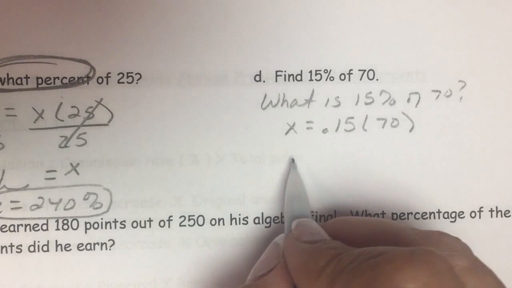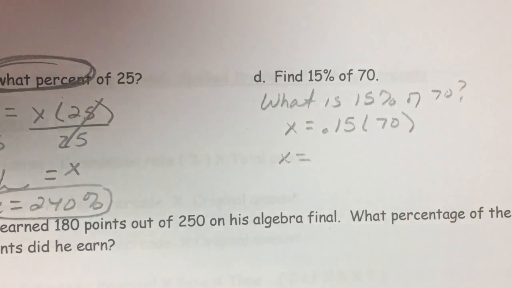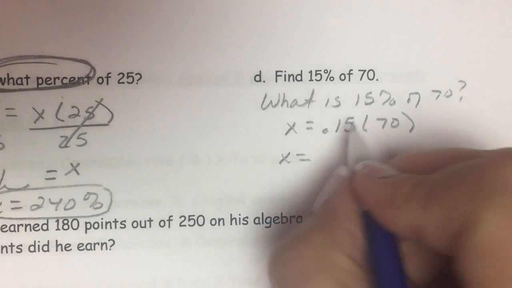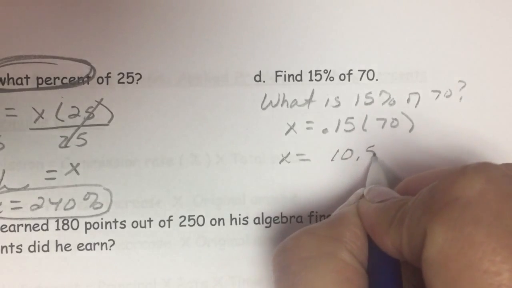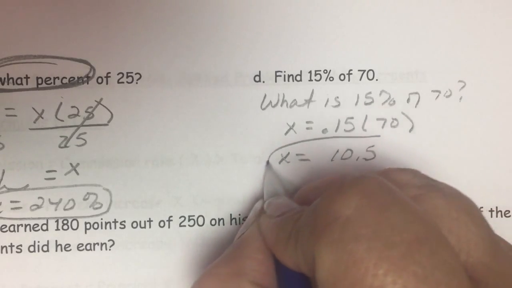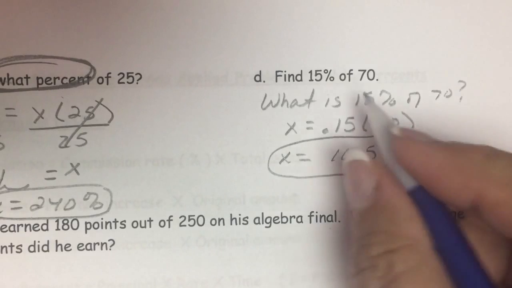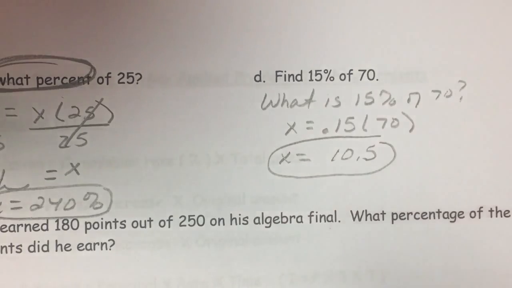So notice your x is already alone, so it's just a multiplication problem. So go ahead in your calculators and multiply 0.15 times 70, and you're going to get 10.5. And that is your answer because you're not looking for percent, you're just looking for the number. You're given the percent.